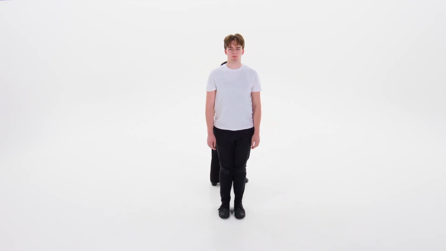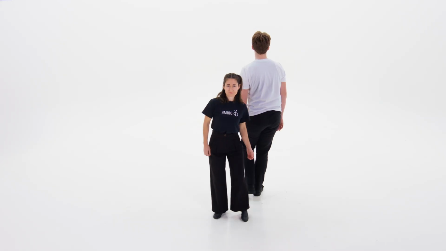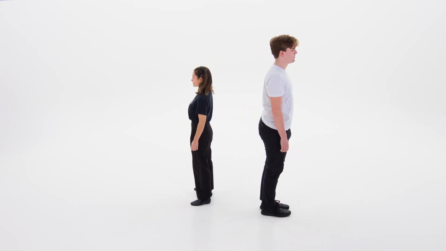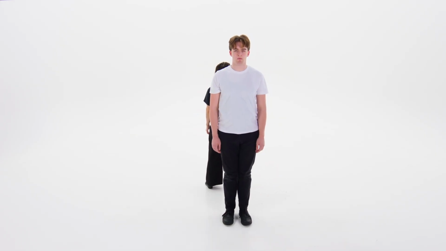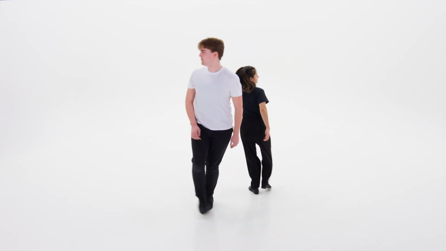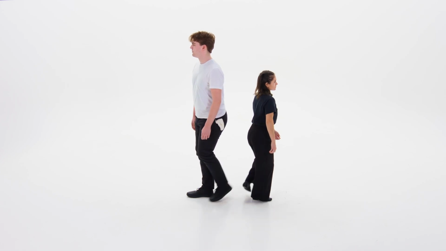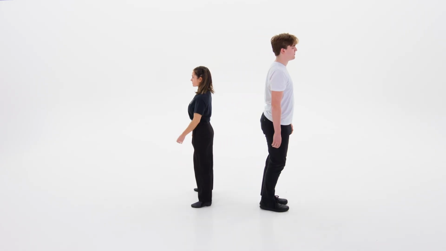Let's do just the footwork for this section without music. 5, 6, 7, 8. 1, 2, 3, 4, 5, 6, 7, 8.